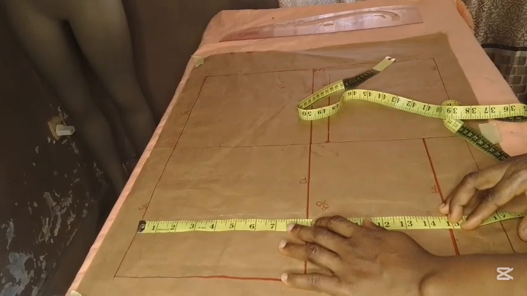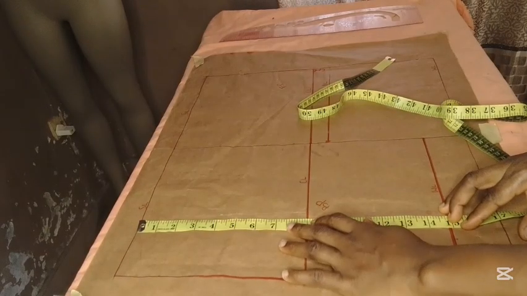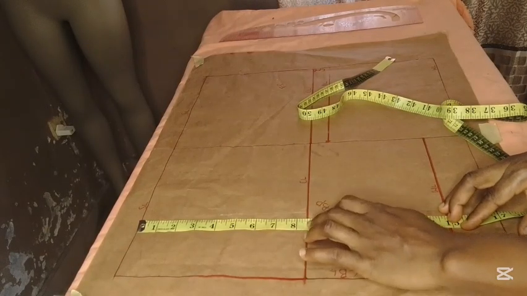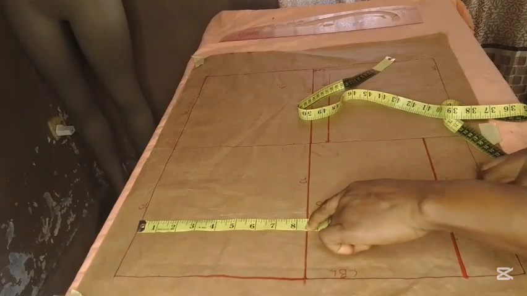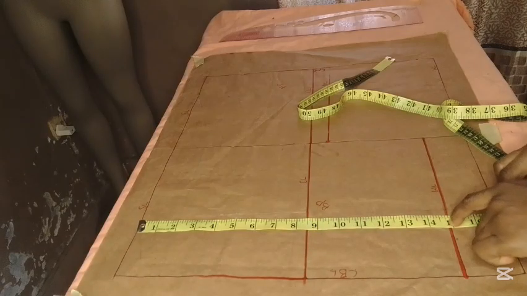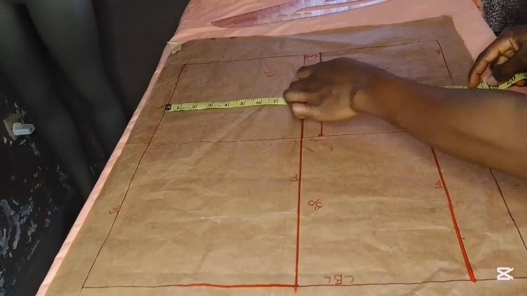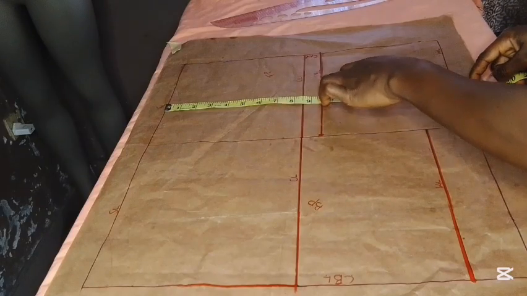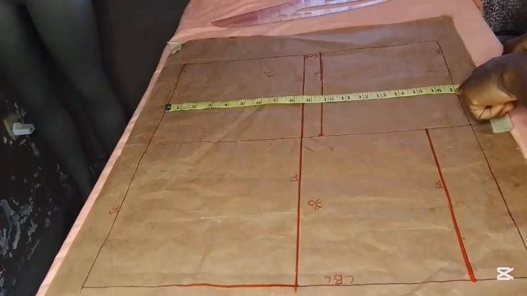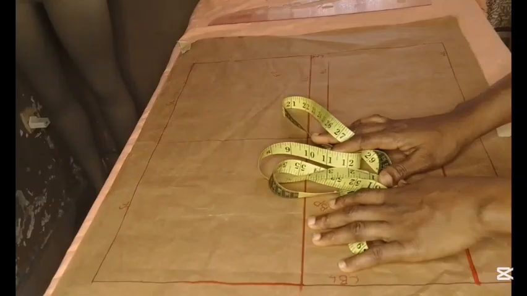All the horizontal lines are drawn and labeled on the pattern paper. For the back panel, I've marked the chest line at 8.5 inches and the waistline at 15 inches. On the front panel, I've also marked the chest line at 8.5 inches, bust line at 9.5 inches, and waistline at 17 inches. So the next step is to impute our measurements, starting with the shoulder width.